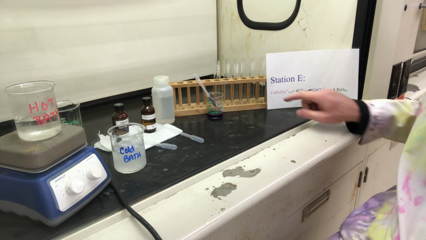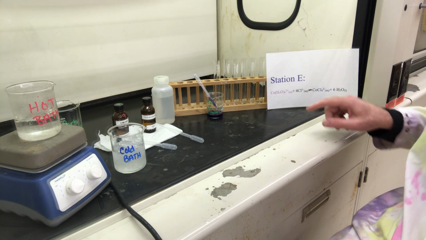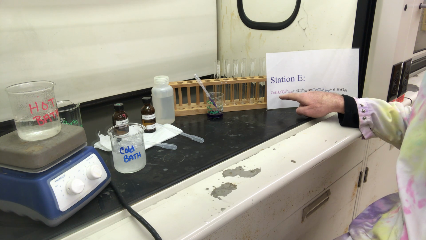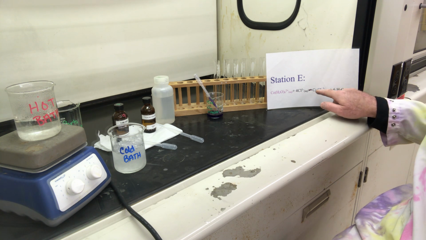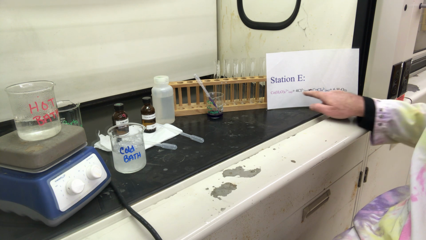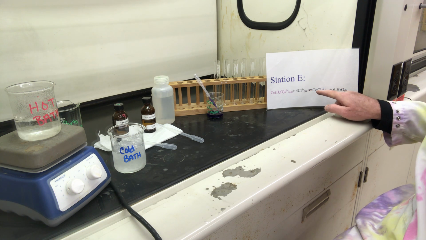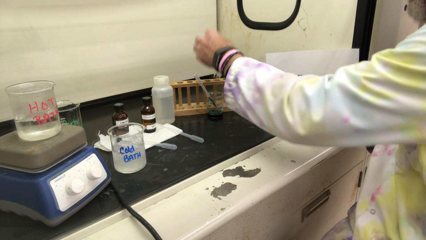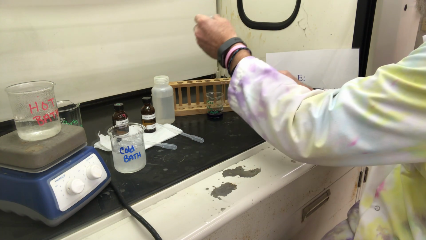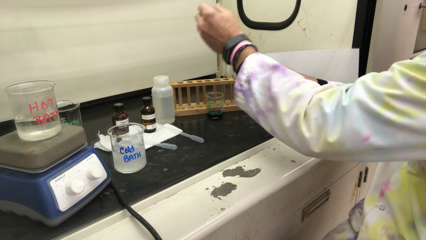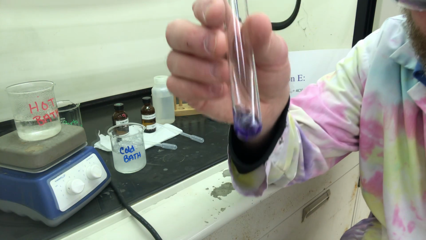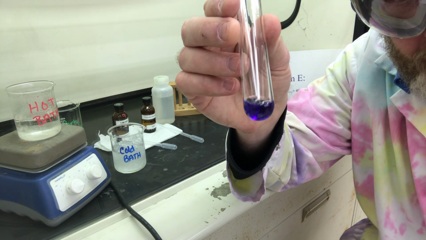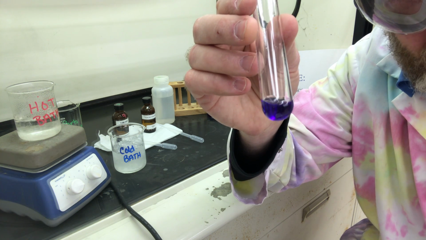Okay, part E, we're going to look at this equilibrium that exists with a cobalt-2 ion as it turns into a cobalt chloride ion. So this system is in equilibrium. We're going to start off with our control here of a couple of mils of just our aqueous cobalt-2 ion that's surrounded by 6 water molecules.